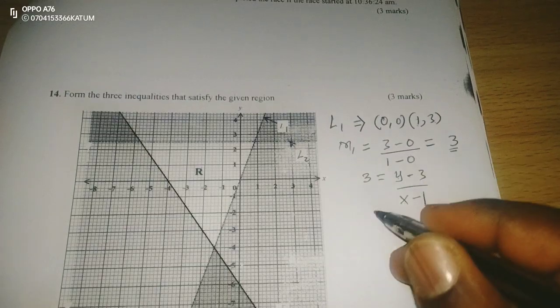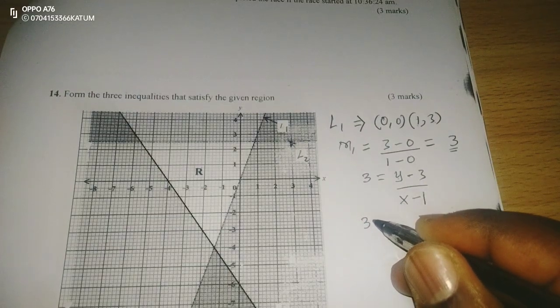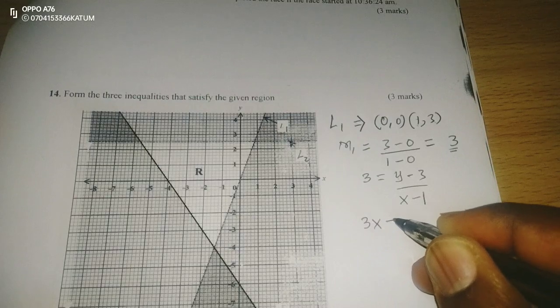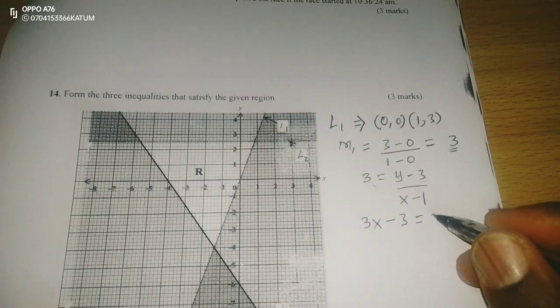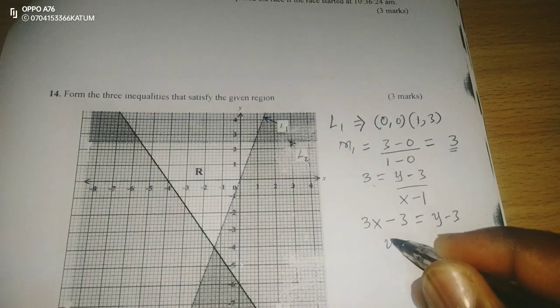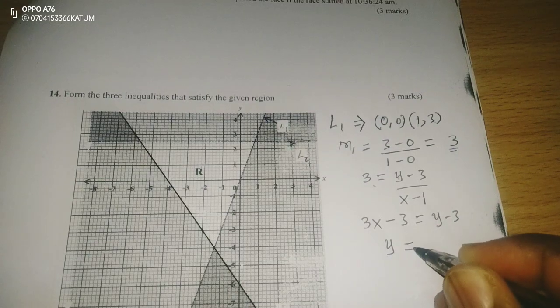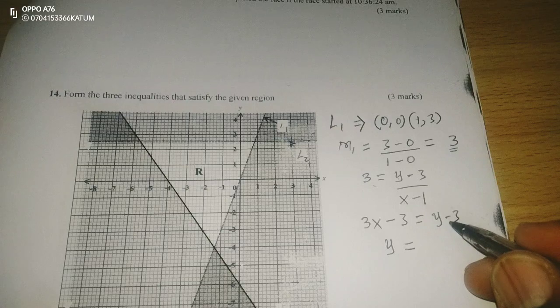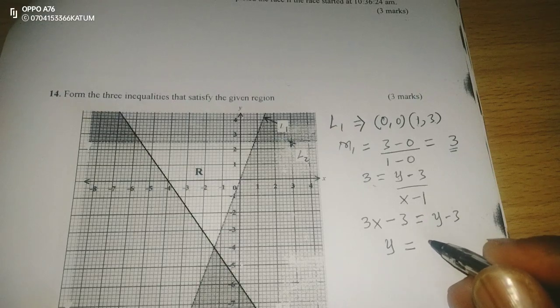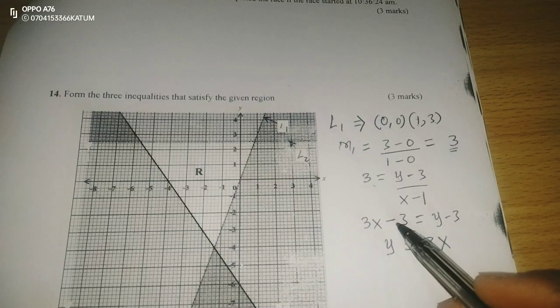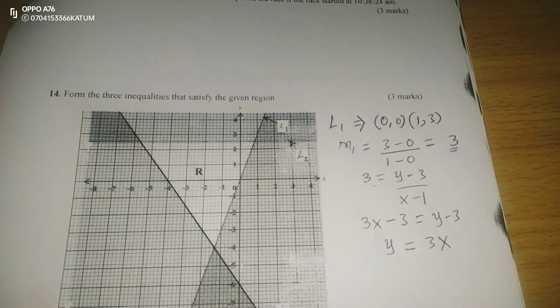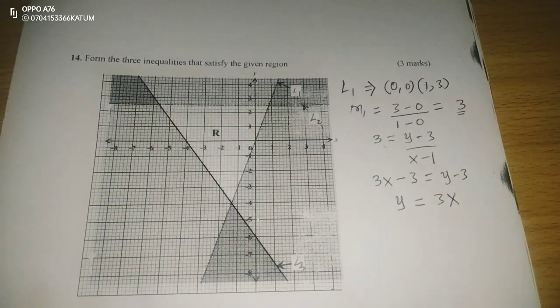So we can cross multiply and have 3x minus 3 equals y minus 3. To remain with y, y equals 3x, since minus 3 and minus 3 cancel one another. That is now the borderline.